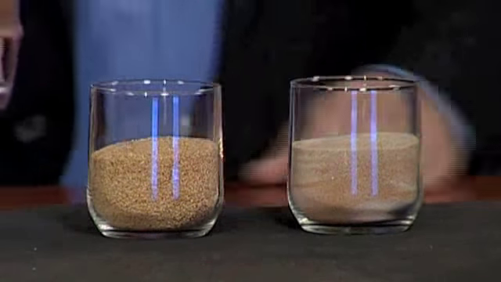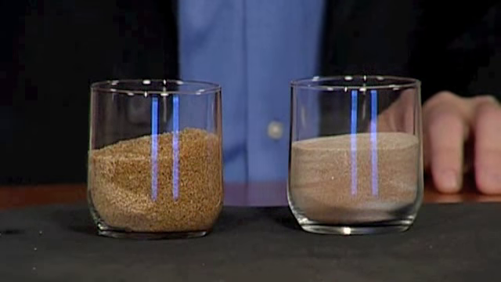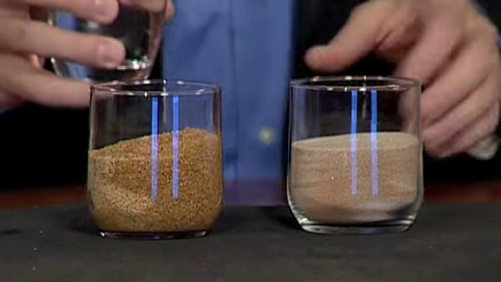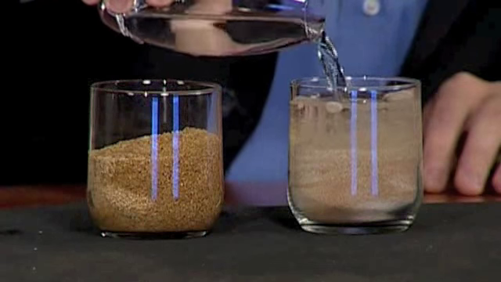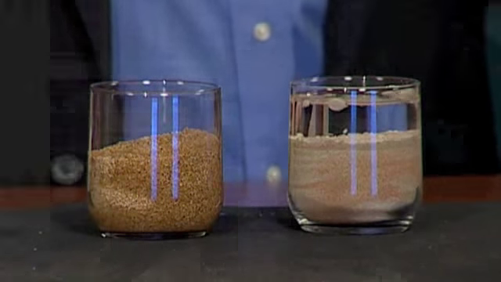Here's sand that's fairly coarse, and if I pour water into it, you can see the water just soaks right into it very quickly. However, if I take the sand next to it and pour water into it, that water sits on top of the sand. Why is that happening? Well, it turns out that the porosity of both of these sands is about the same.